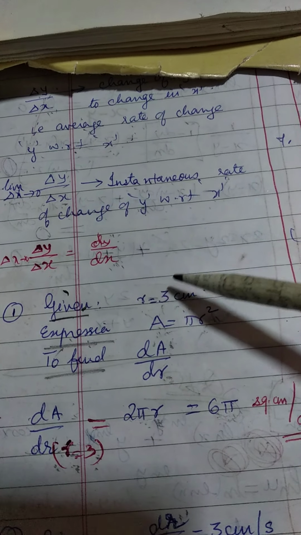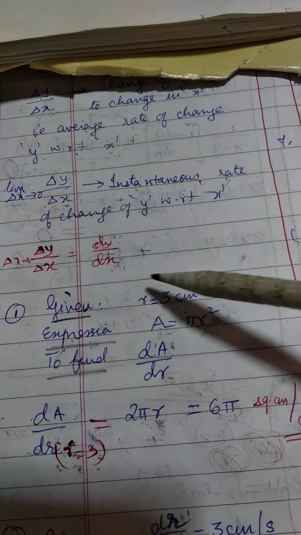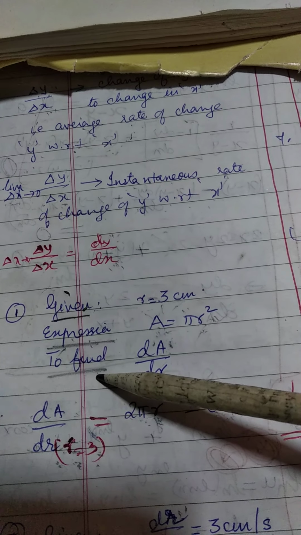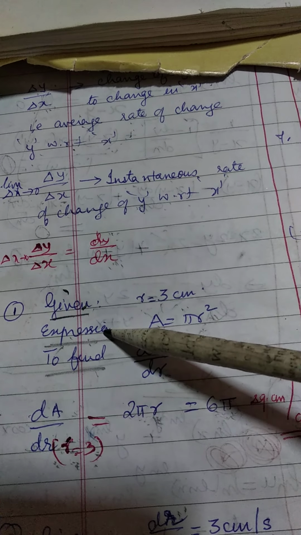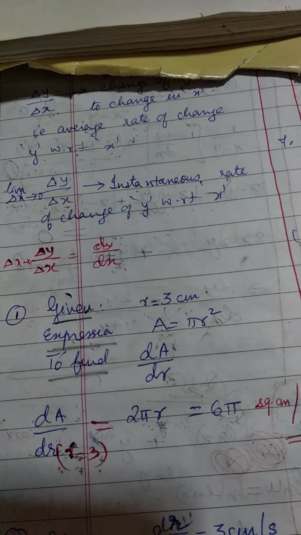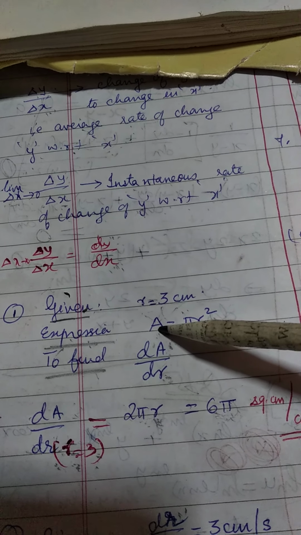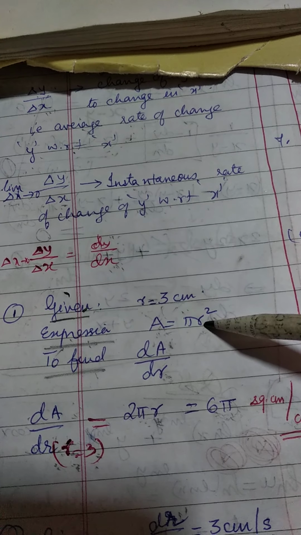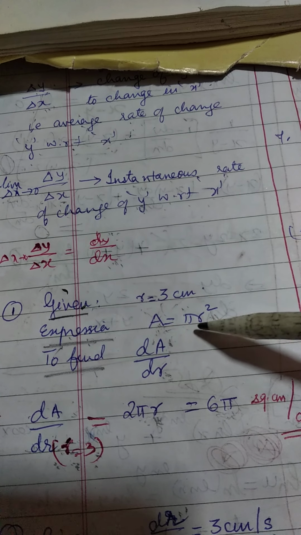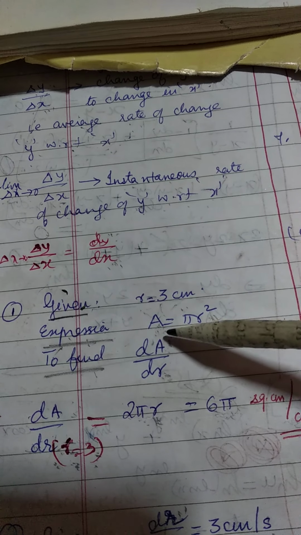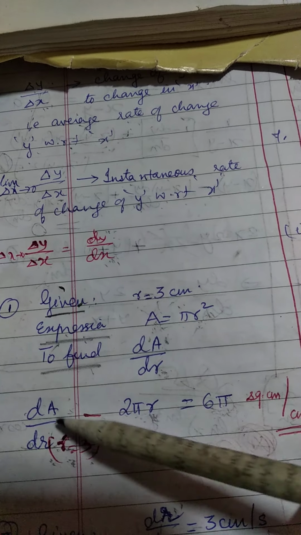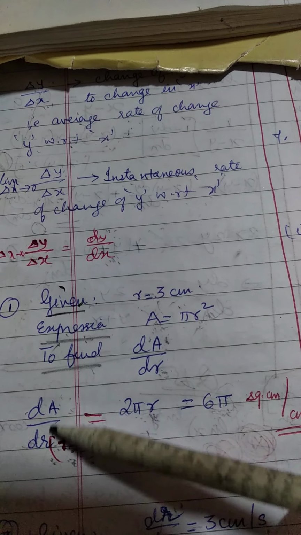In this, I have explained the solution through this format. That is, try to write down whatever is given, what is to be found, and then the expression that is required to find what is given relating the dependent and the independent variable. Like in this case, the area is changing with respect to radius for the circle. So the expression that we have is the area of a circle, which is A is equal to pi r square. So to find dA on dr, we need to differentiate A with respect to r.